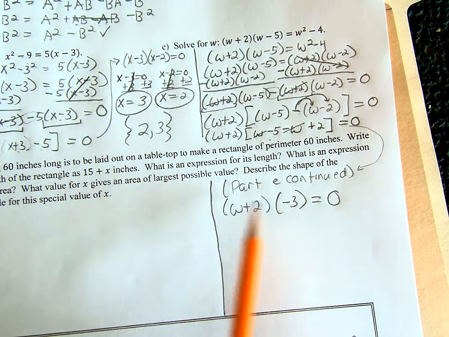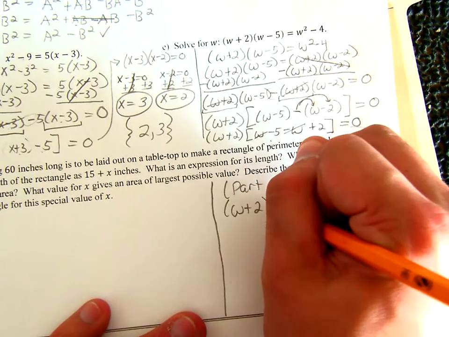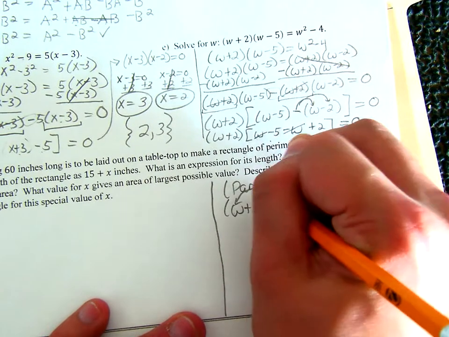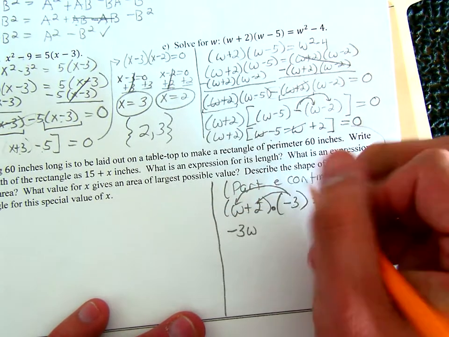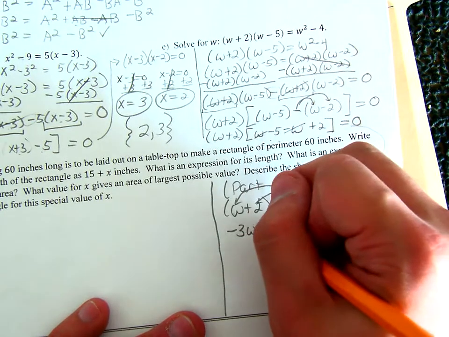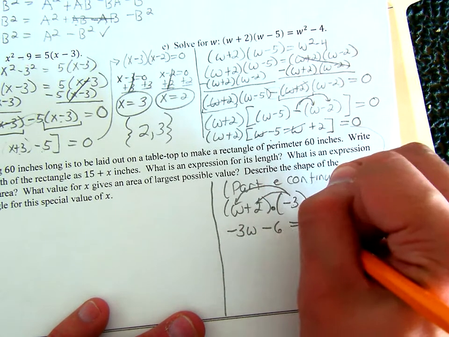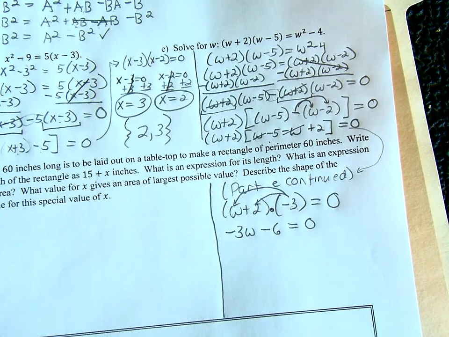And then looking at this, since we only have a negative 3 on the outside and there's multiplication in the middle, we're going to distribute this negative 3 in. So negative 3 times w is a minus 3w. Negative 3 times 2 is just a minus 6 is equal to 0.